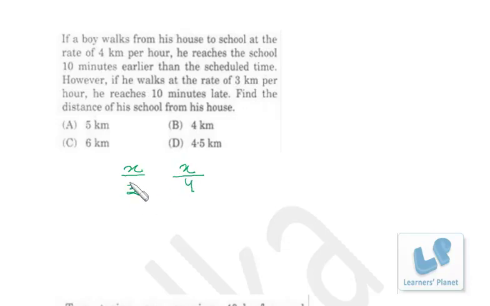Right? Now what is the difference? This is the time and this is also the time, but the difference between these two times is 10 minutes earlier and 10 minutes late. That means the mutual difference is actually 20 minutes, okay, between these two. Right? So I'll just convert that minutes to hours because the distance calculation I'm going to take in kilometers, right?